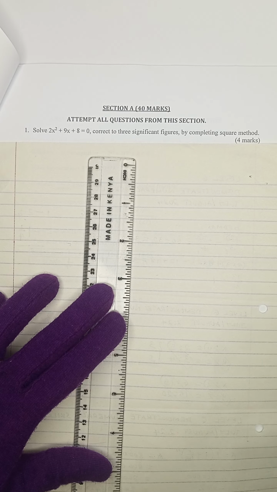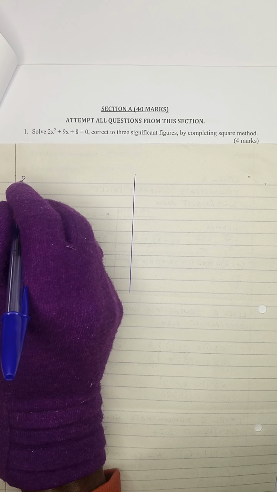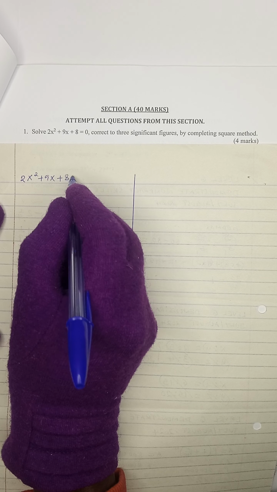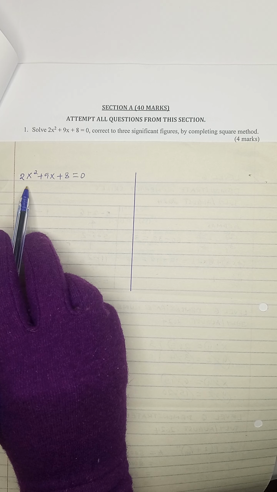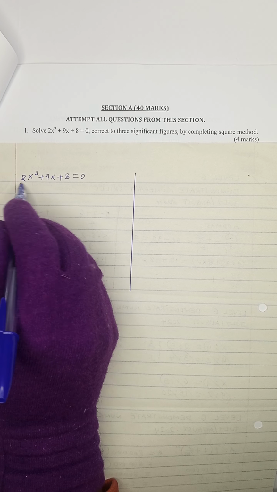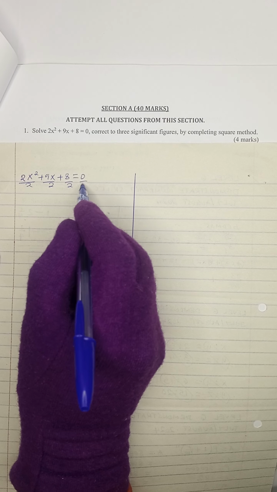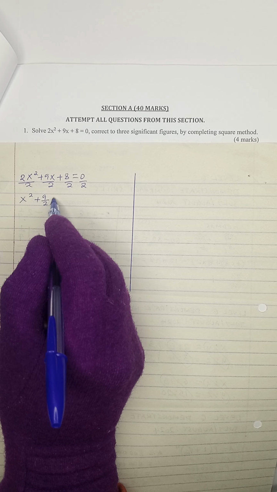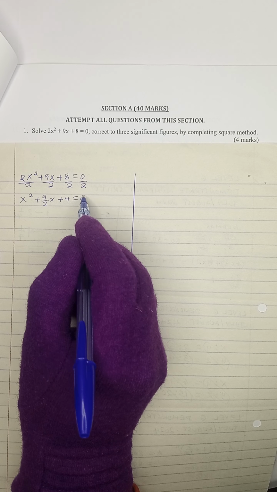Number 1, solve 2x squared plus 9x plus 8 is equal to 0, correct to 3 significant figures, by the completing the square method. When you are to solve by completing the square, you are supposed to observe the following. We have 2x squared plus 9x plus 8 is equal to 0. Step 1, make the coefficient of x squared to be 1. So we divide through by 2. Here we have x squared plus 9 over 2 x, then plus 4 is equal to 0.